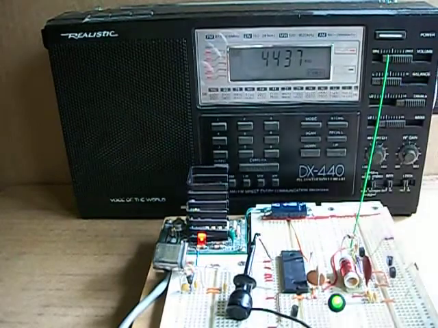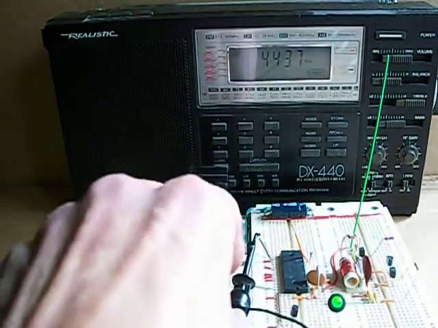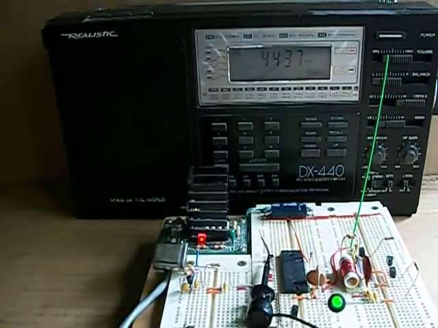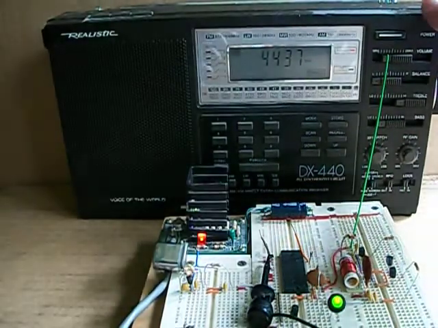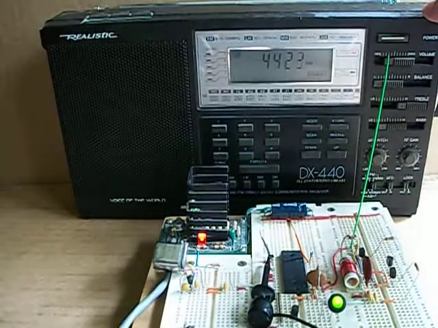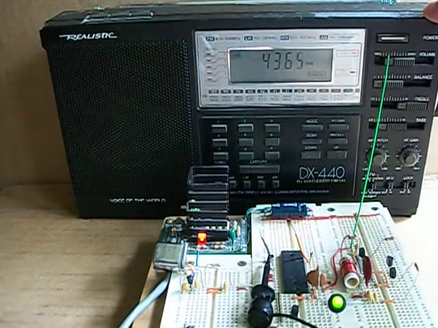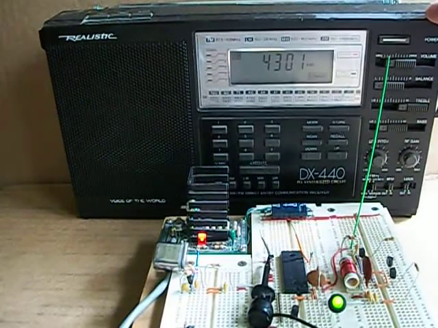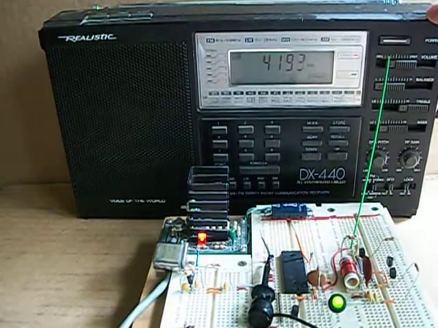It's higher than it should be. Again, probably something to do with the Hartley oscillator not being exactly right. And then this one is way down, so it seems to be higher by some percentage. 4230.